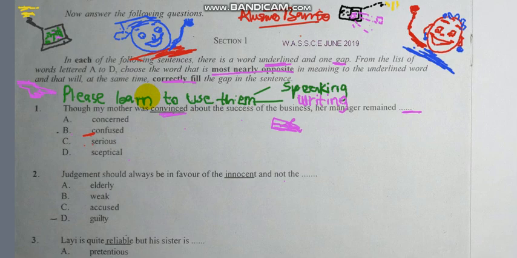My advice to you here is, please, whether these words are in the options or have been underlined, get used to using them in your speaking and in your writing. Write an essay using the words you see in these objective questions. That will really help you.